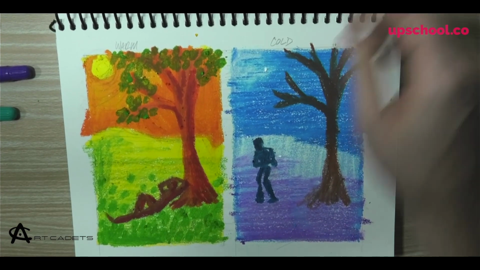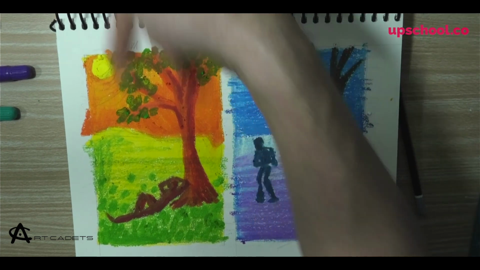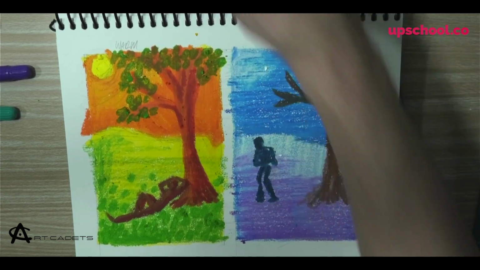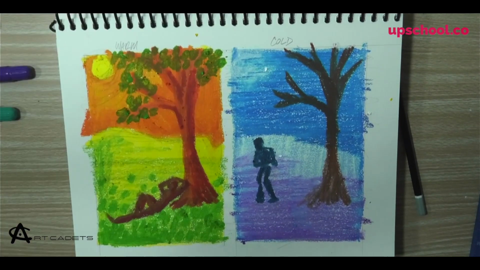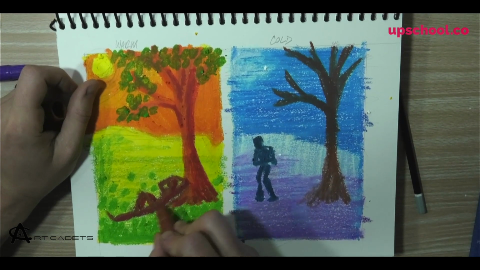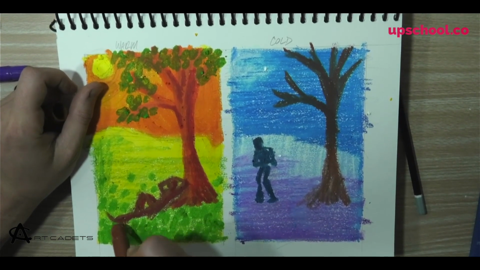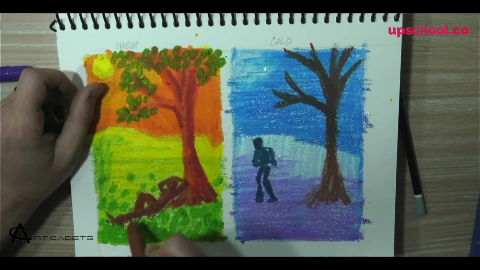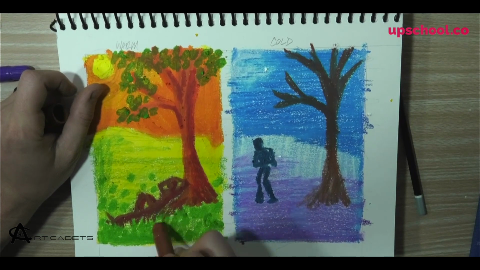Now, if you want to add flowers or other types of plants to kind of show that off, you can, but all I'm going to do is use a little bit of brown here, because I have it on my person, to shade this area in. To show that it's a sunny day, I'm just going to use some brown to create a shadow underneath our person, as well as the tree.